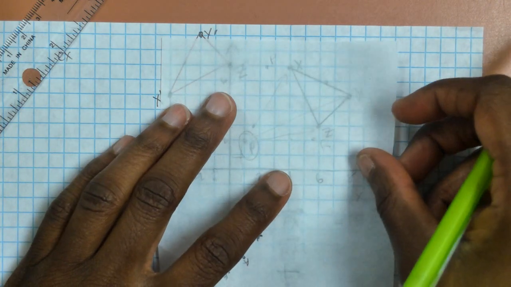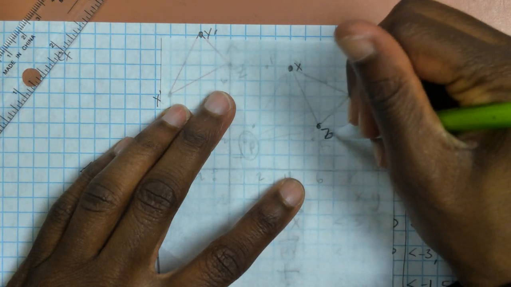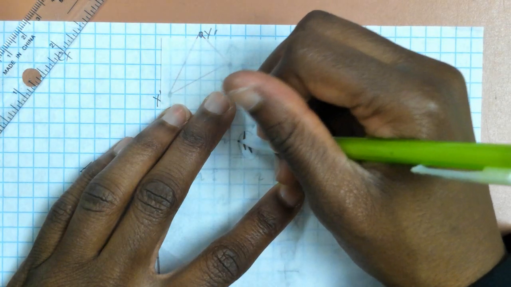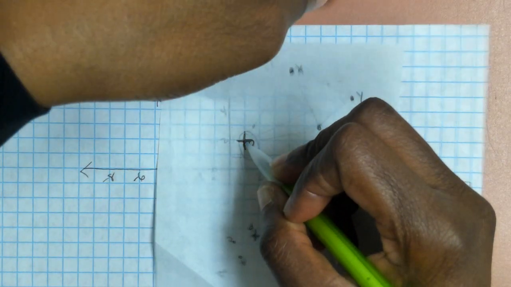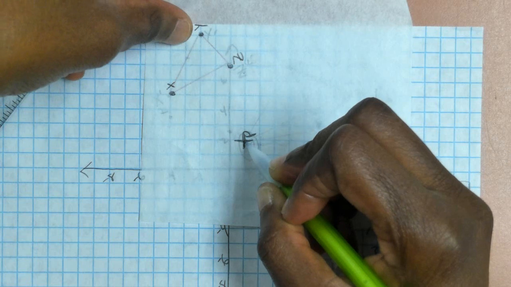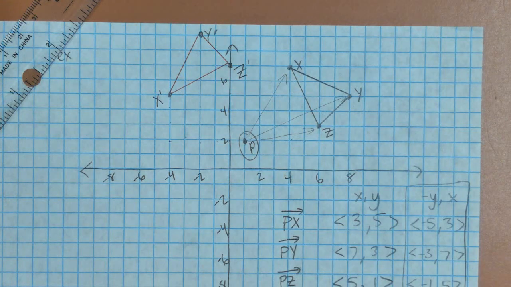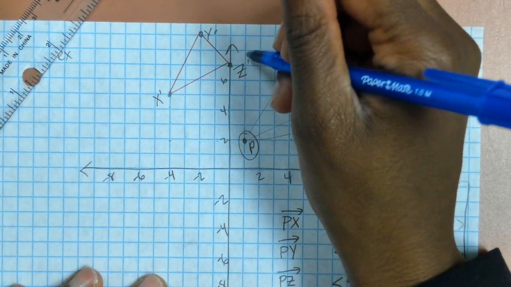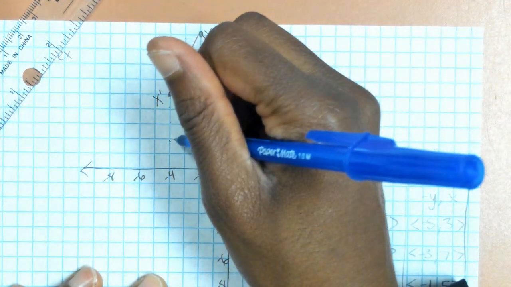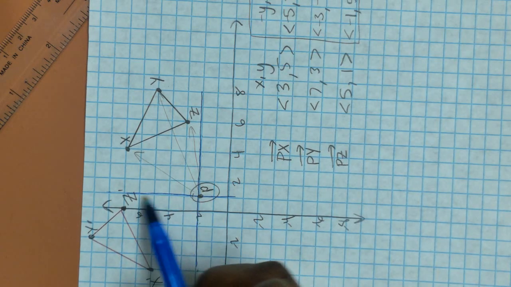Okay, so if I just check this, again, I have X, Y, and Z, and P here. I would make my cross at P, because that's the center of rotation, and I turn my paper 90 degrees. And it lands on it, so I know I did it correctly. So you can either use the vectors or the paper for this one. If you were to do the coordinates to turn your paper, you would have to make this your new XY axis, so that when you turn your paper around P 90 degrees, then this is the XY axis.